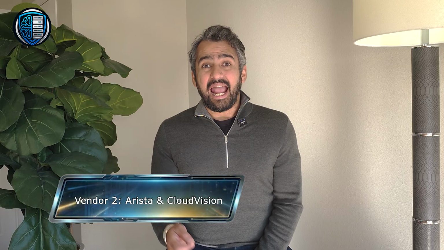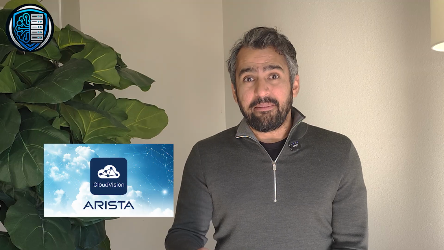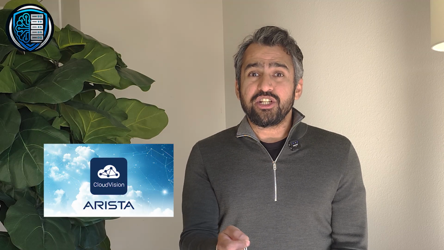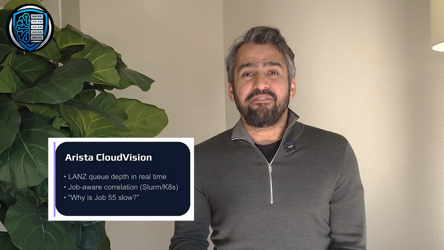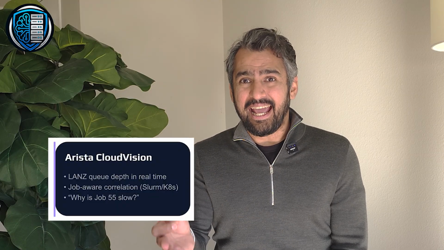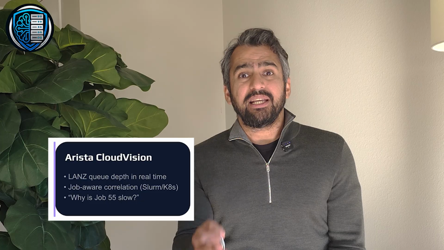Next is Arista and CloudVision. Arista is famous for software quality. CloudVision brings that to AI. They have a feature called LANZ, Latency Analyzer. It tracks queue depth in real time.